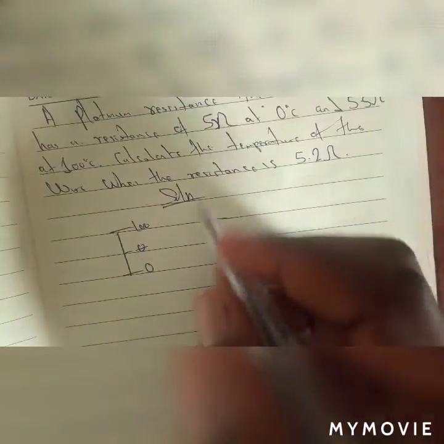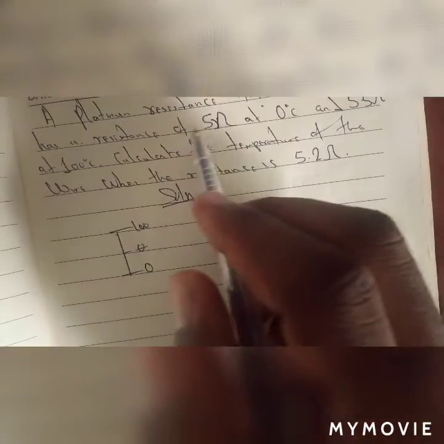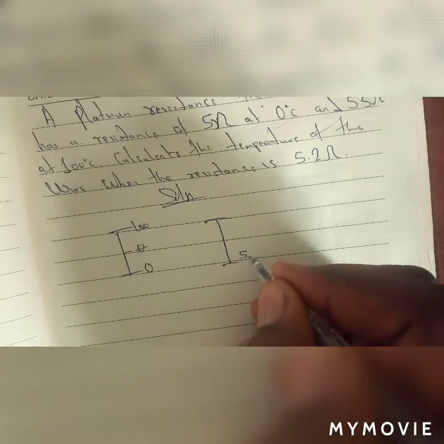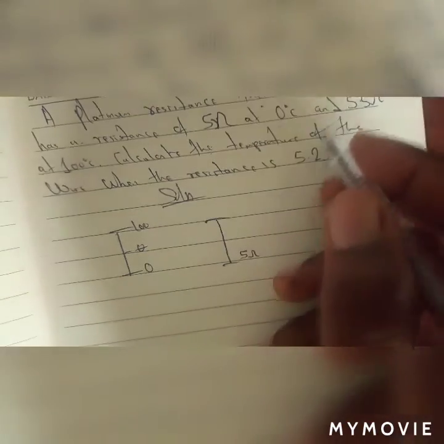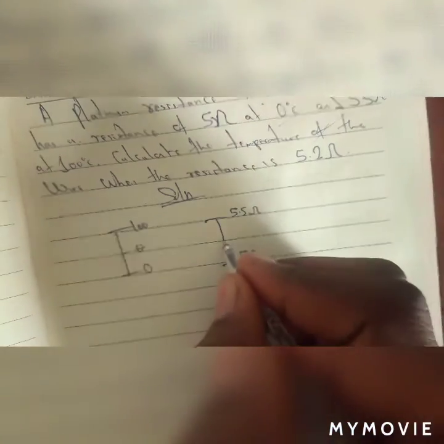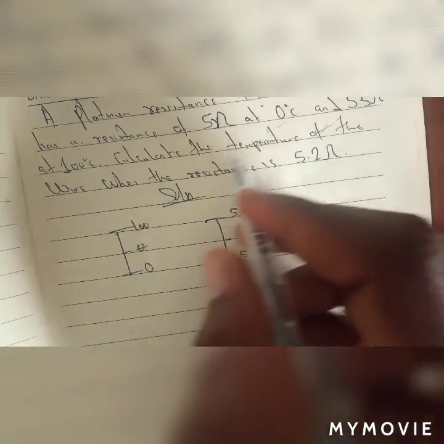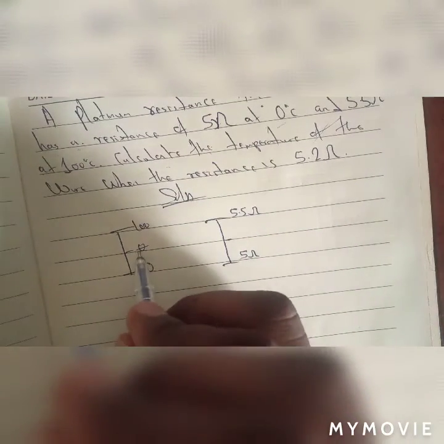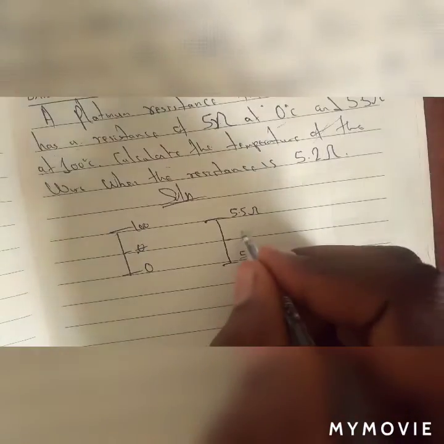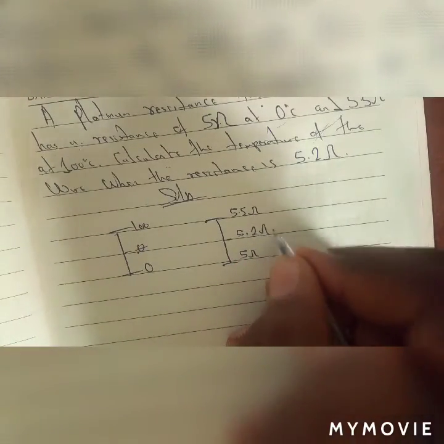Now let's go for ohms. At 0 we have 5 ohms. At 100 we have 5.5 ohms. You're meant to find this temperature, but at this temperature we have 5.2 ohms.